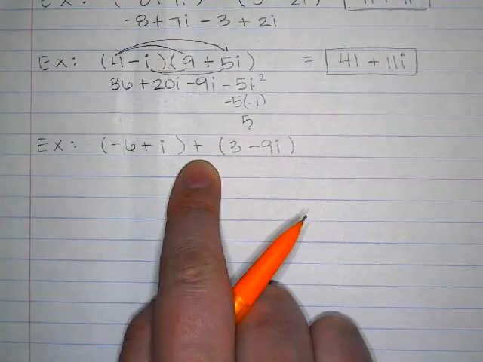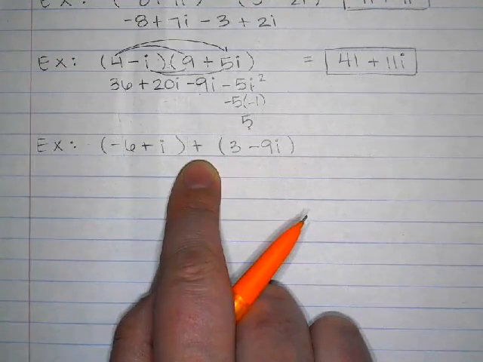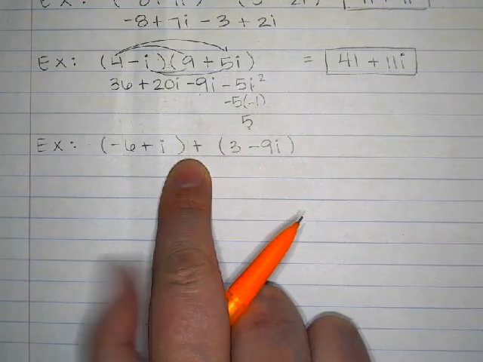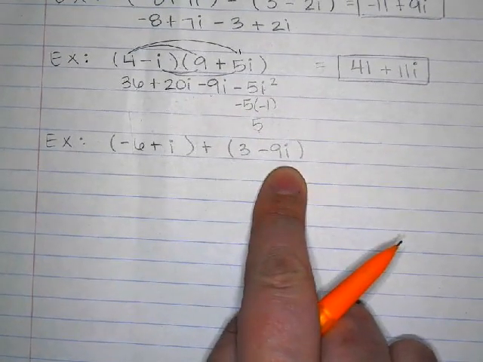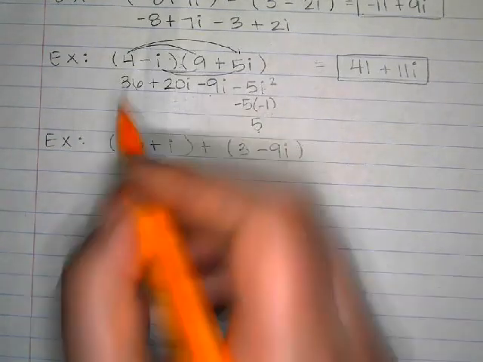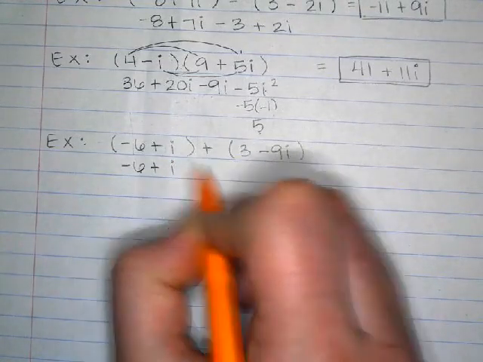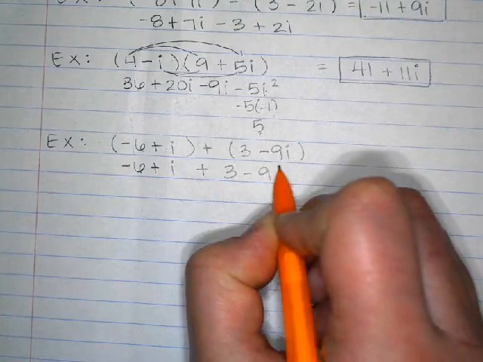The only reason they have the parentheses there is to tell you that this is the first complex number and this is the second complex number. But we don't really need them because we're not distributing anything. So whenever I see an addition problem, I always just rewrite it without the parentheses, and then I combine my like terms.